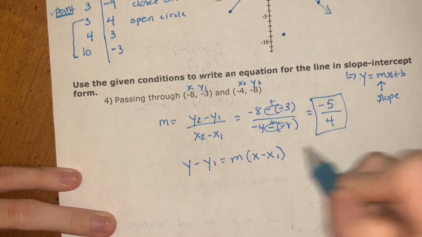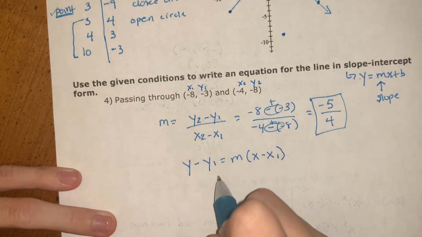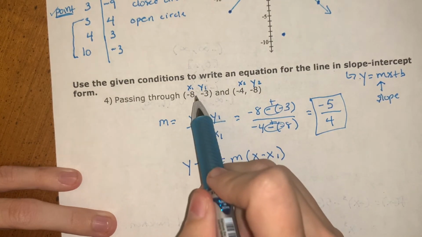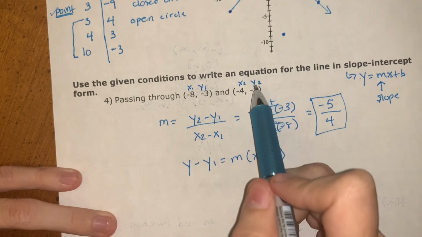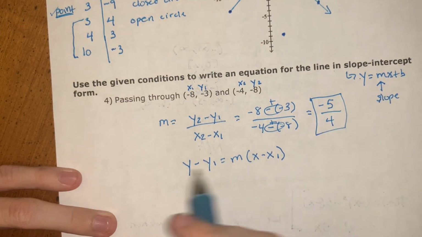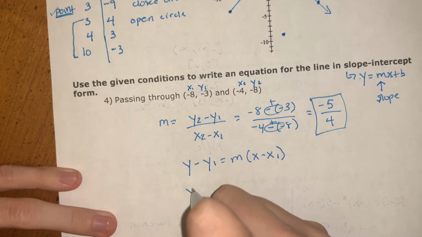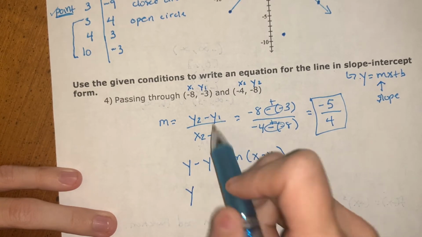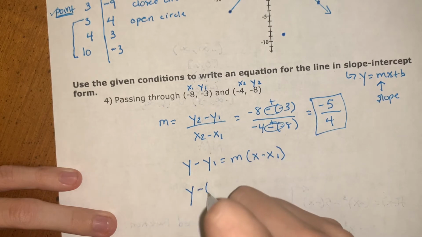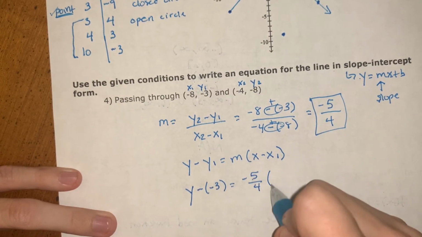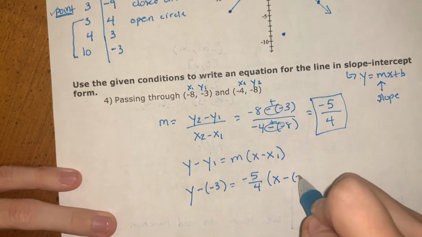Again, another equation you need to memorize. So I'm going to plug in x1 and y1 from here. You could also use this point if you want, but I'm just going to use the first point, and then I have my slope, and then I'm going to rearrange and solve for y. So that's my strategy here. So I have y minus y1, so y minus a -3 equals -5/4 times x minus a -8.